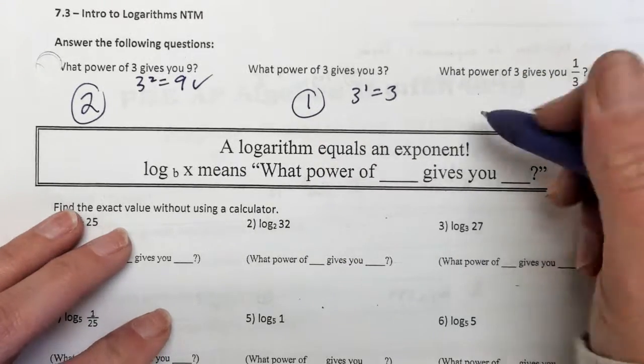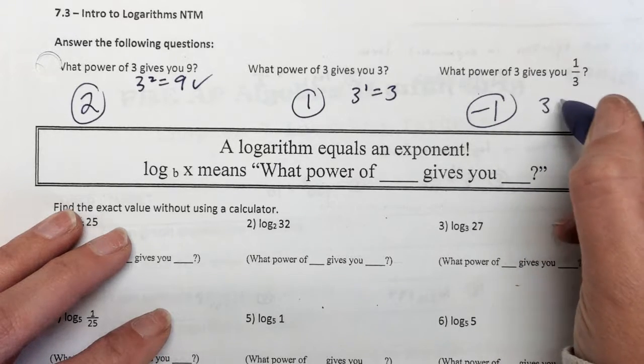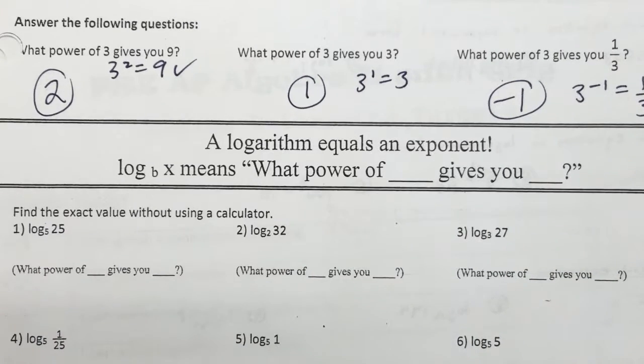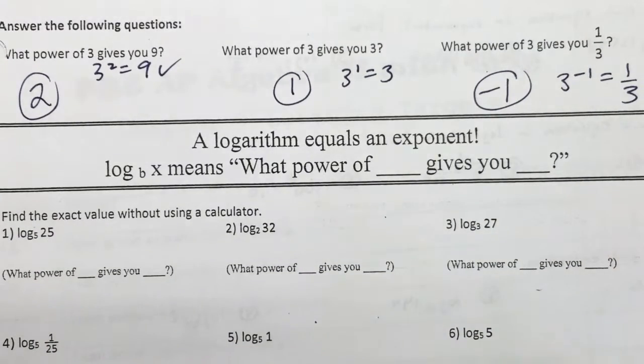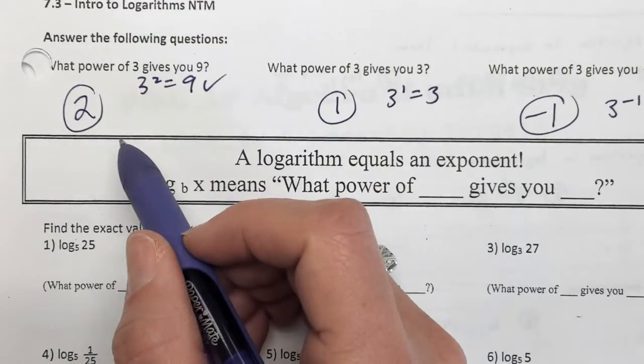What power of 3 gives you 1/3? Perfect. 3 to the negative 1 power would be the same thing as 1/3. So that's basically what a logarithm is asking. It's asking about the exponent, just like we found here.